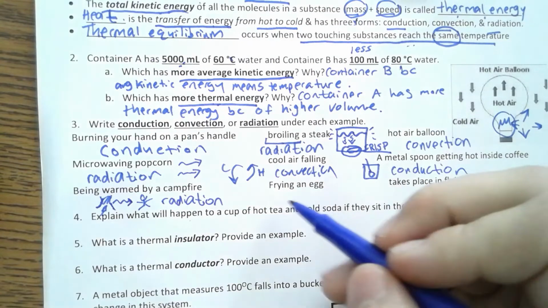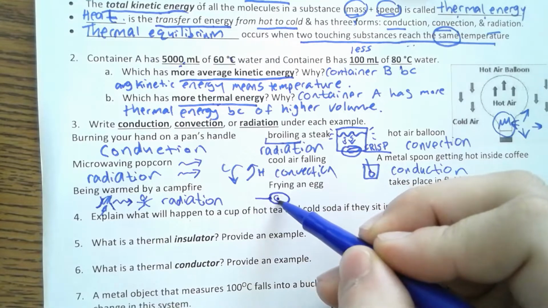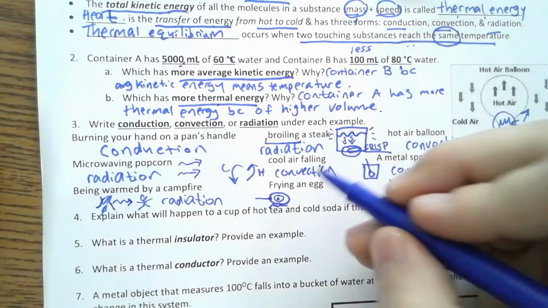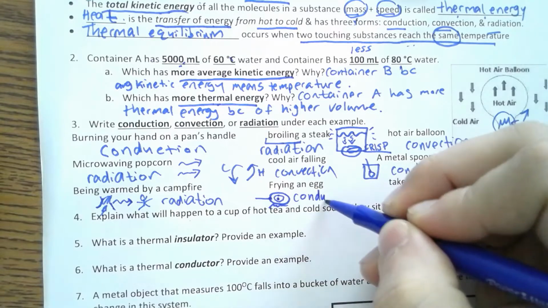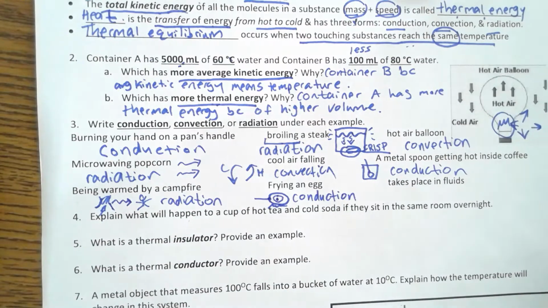Frying an egg, again, this is my frying pan, this is my egg, the fire is over here. This is physical contact. So this is conduction. If it helps you on the test to draw these out, do it.